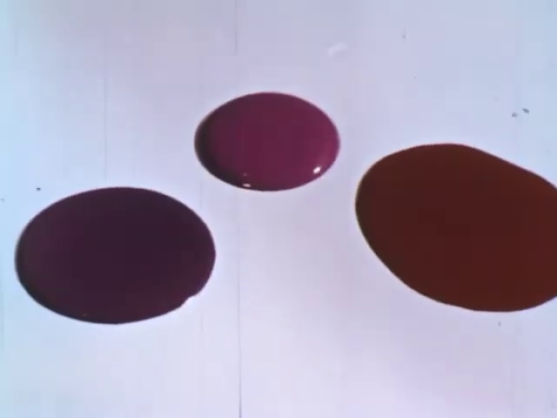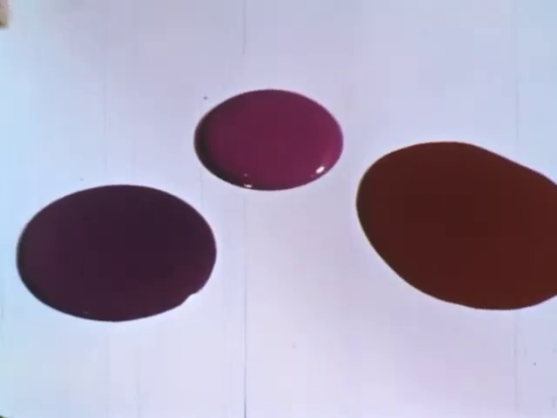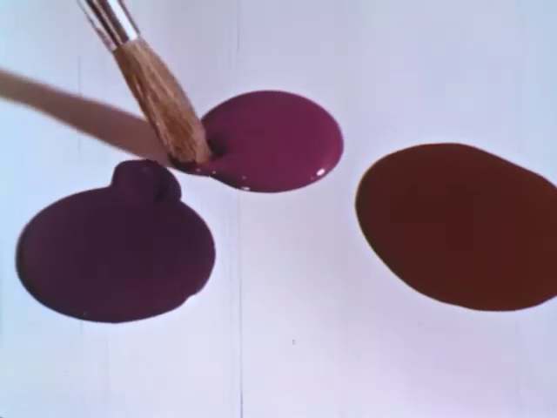Between violet and red, there is red-violet, violet-red-violet, and reddish red-violet.